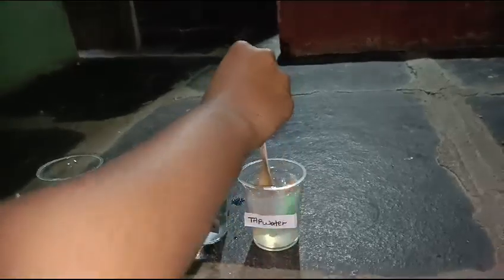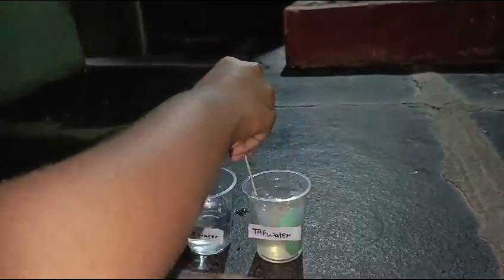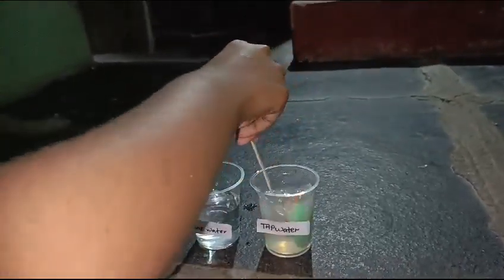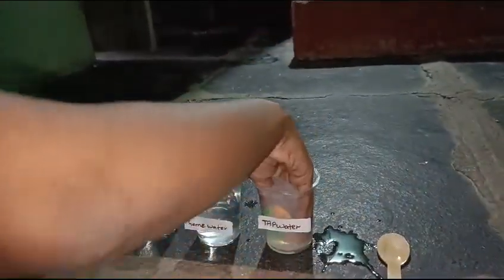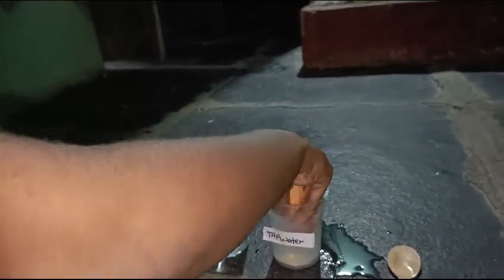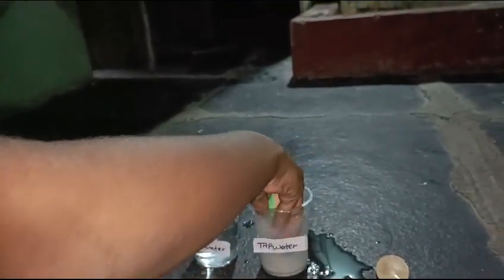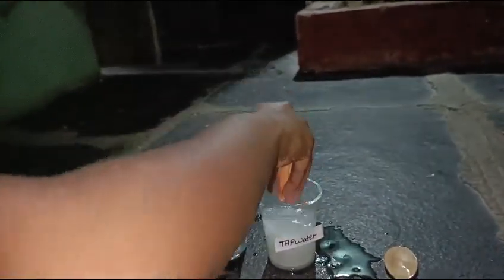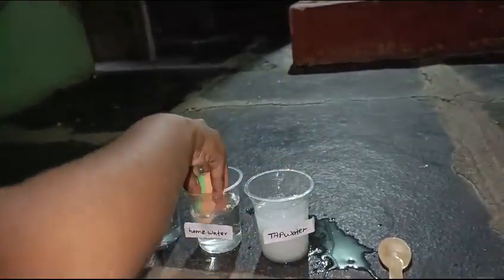In some time I'll explain what happens next. We can see what is happening and how much salt is dissolved in the water.